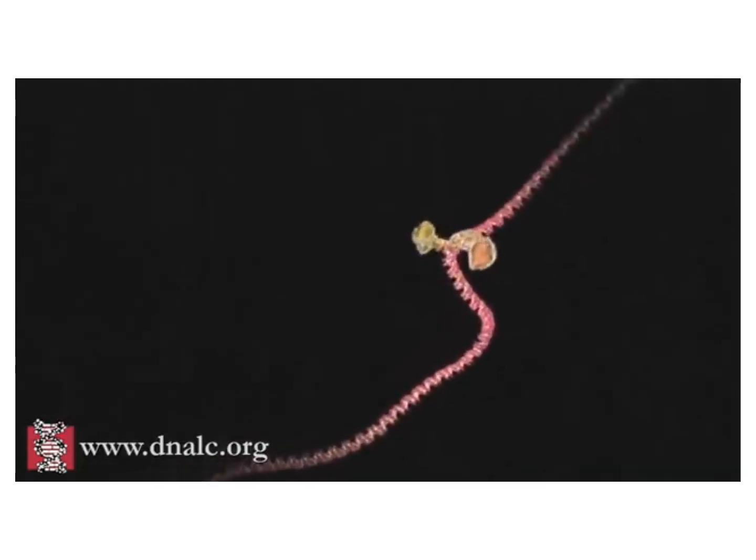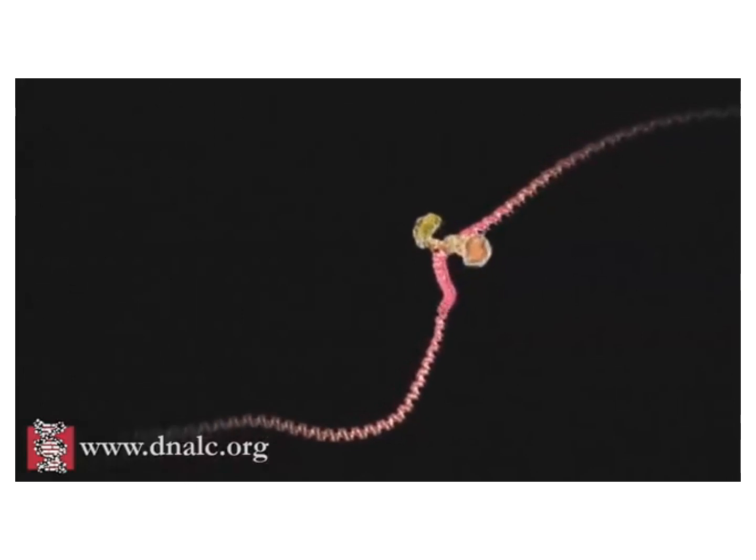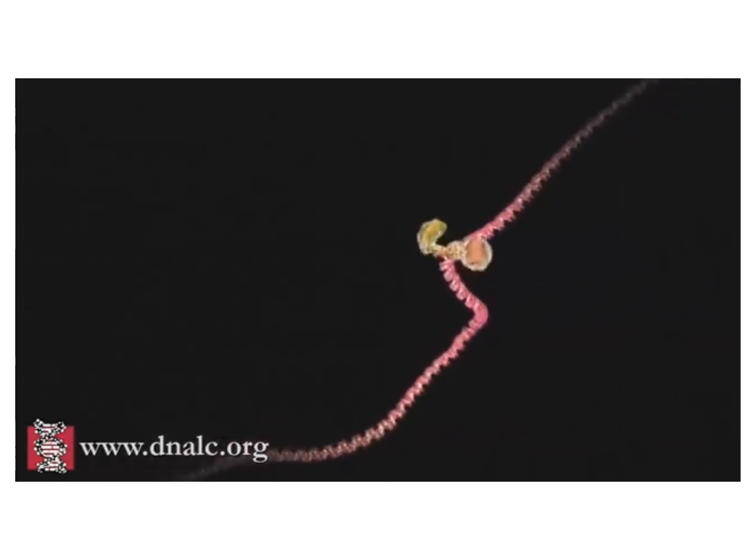DNA's most extraordinary secret. How a simple code is turned into flesh and blood.